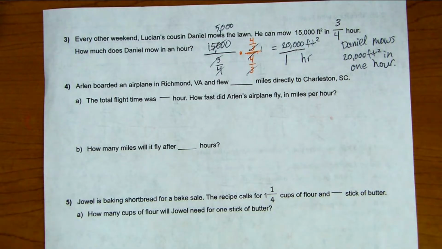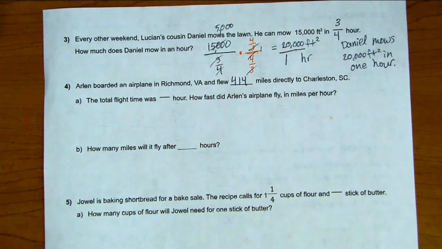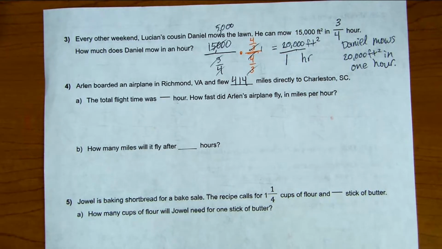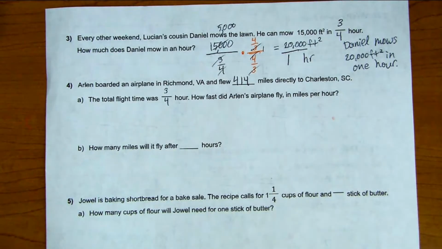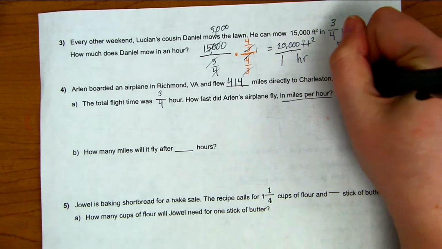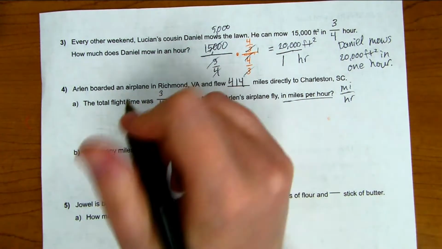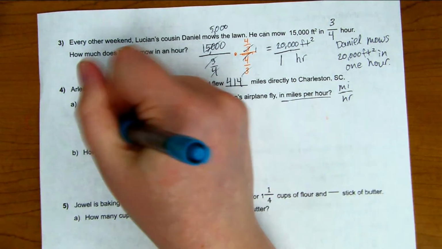Up next, Arlene boarded an airplane in Richmond, Virginia, and flew, this is going to be 414 miles, directly to Charleston, South Carolina. The total flight was 3/4 of an hour. How fast did the airplane fly in miles per hour? Well, since it's miles per hour, that means it'll be miles over hours, and specifically over 1 hour. So we can set up our starting rate. We have the distance traveled, 414 miles, over the amount of time, which was 3/4 of an hour.